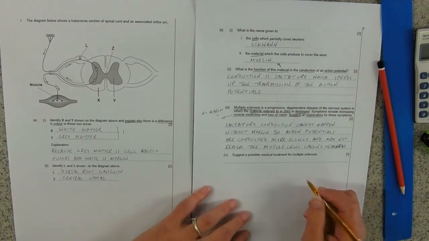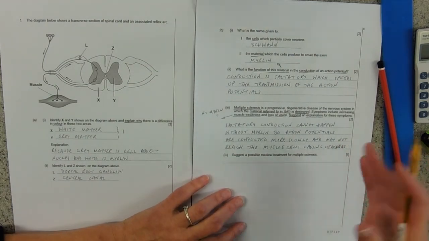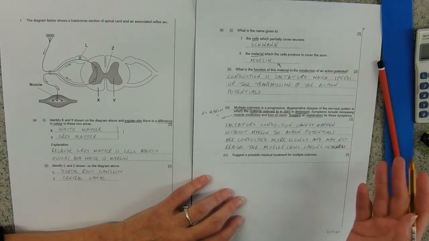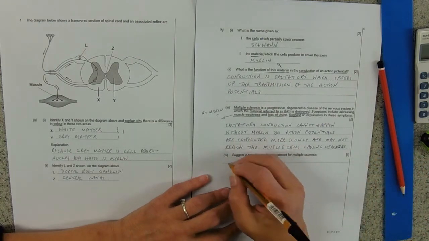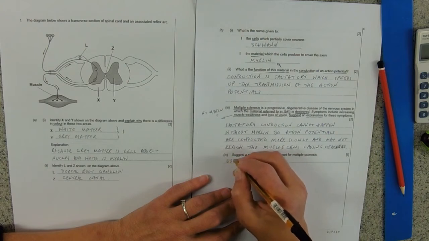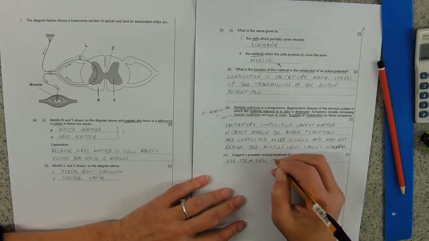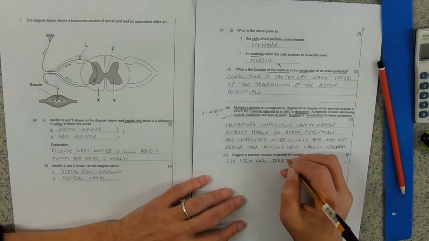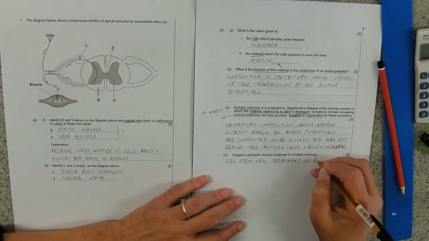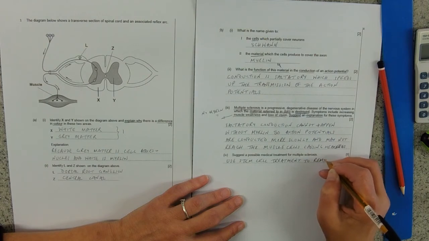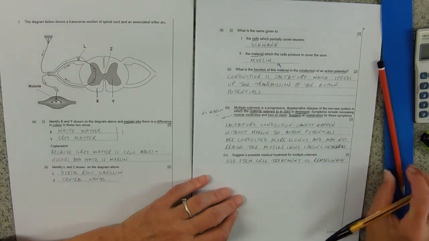So there we go. Suggest a possible medical treatment for multiple sclerosis. So obviously if it's causing a destruction of the myelin, we need to replace that. How could we do that? Well, we've all heard of stem cells. So use stem cell treatment to remyelinate. And if you'd said replace the myelin, that would be also obviously fine.